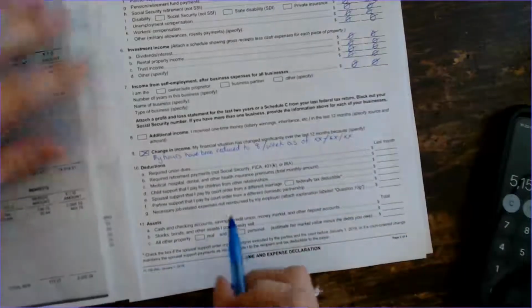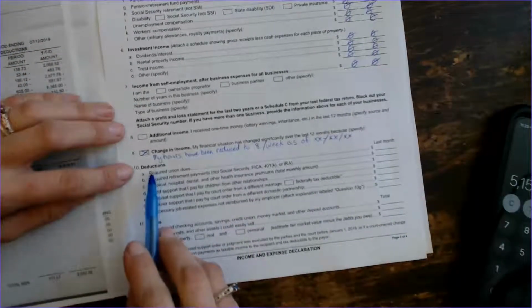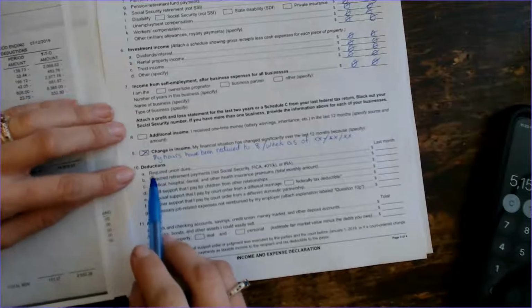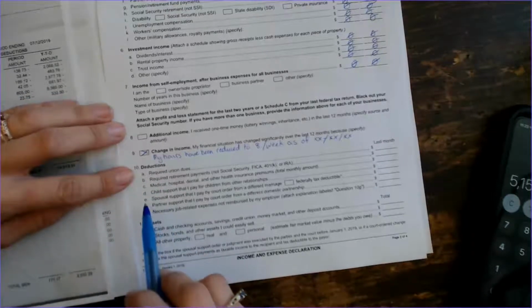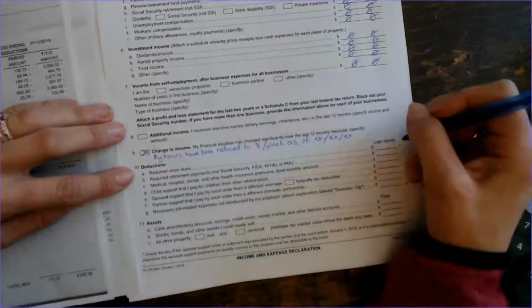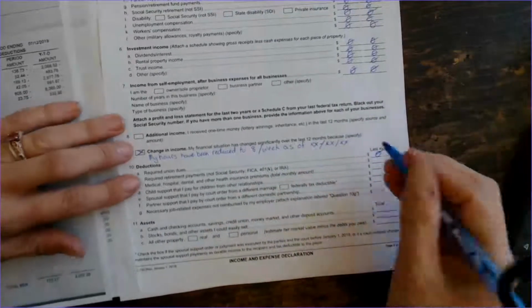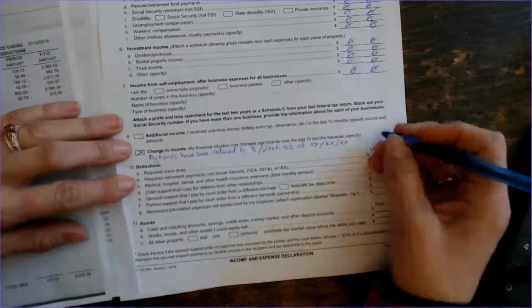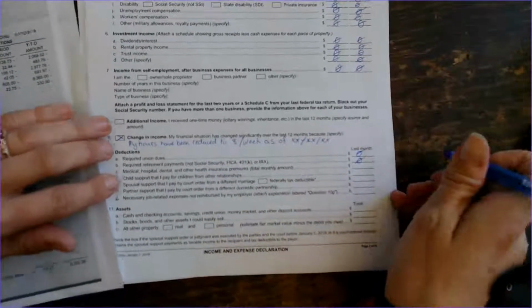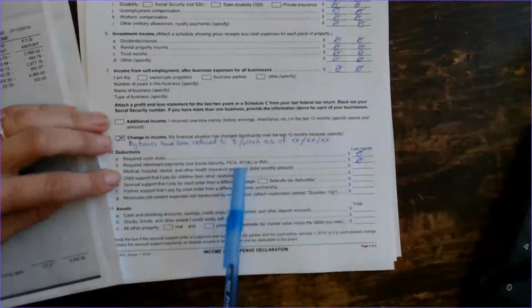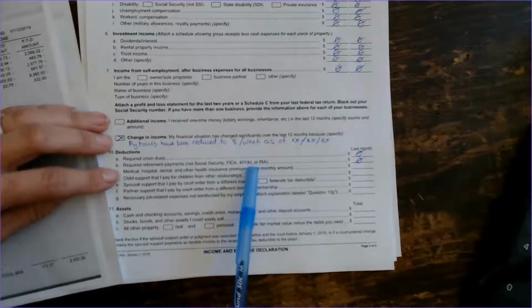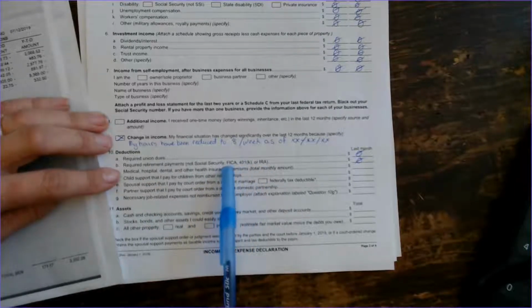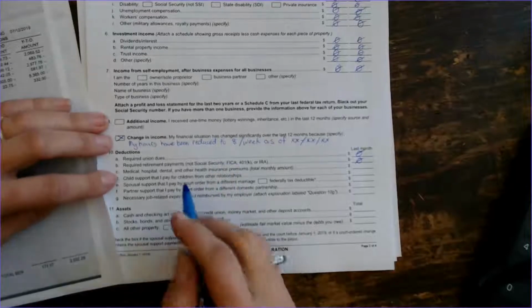Okay, now we go down to Section 10, deductions. And these are going to usually be things that you find on your pay stub. There are no union dues in this scenario, so I'm going to put 0. Required retirement payments, none of those. Now, this isn't Social Security, FICA, 401k, or IRA. This is things like a pension, usually.